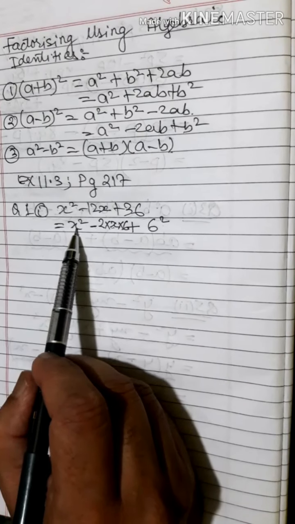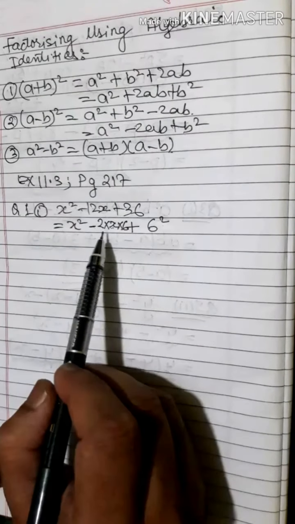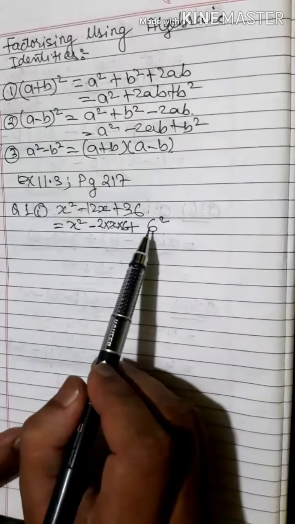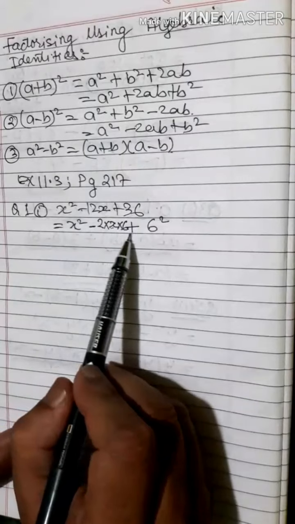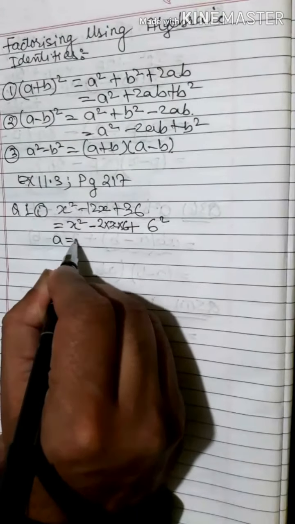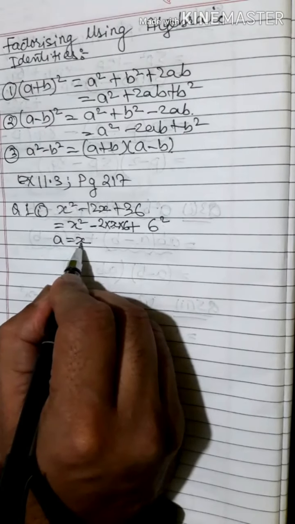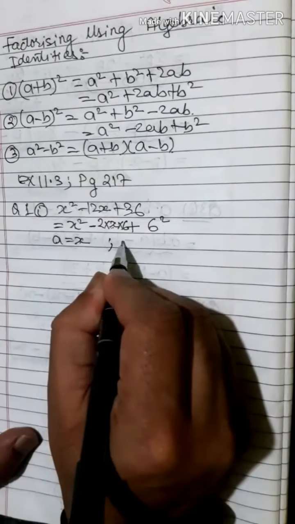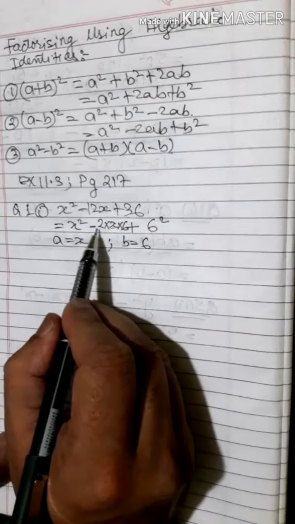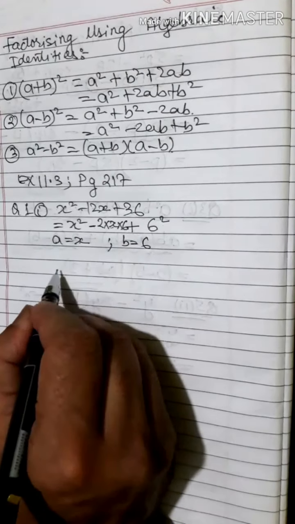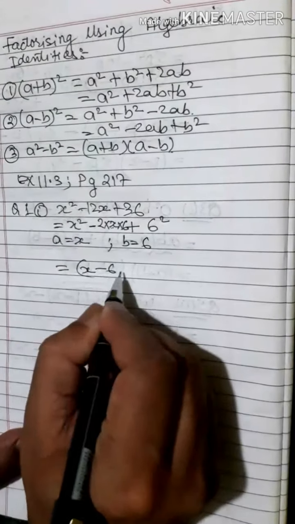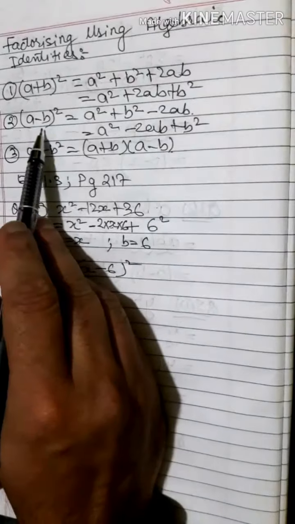What is our a? x. And what is our b? Our b is 6. So see, a square minus 2ab plus b square. Okay, so this entire thing is in the form of a minus b whole square. What I mean to say, the x becomes our a, and 6 becomes our b. So this is in the form of a square minus 2ab plus b square. So this can be written as x minus 6 whole square, a minus b whole square.